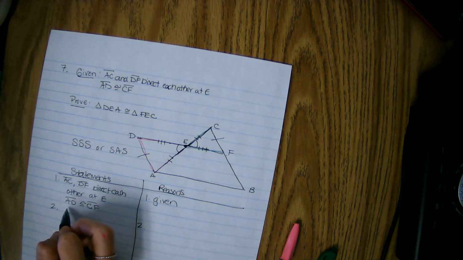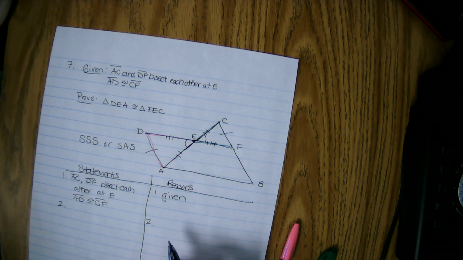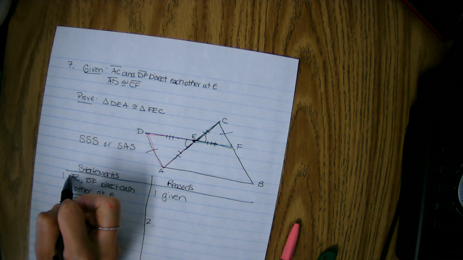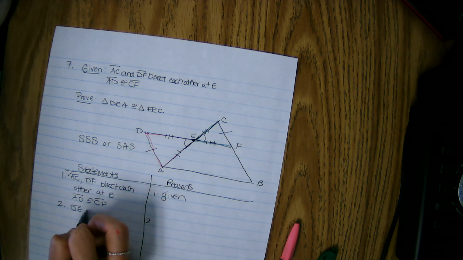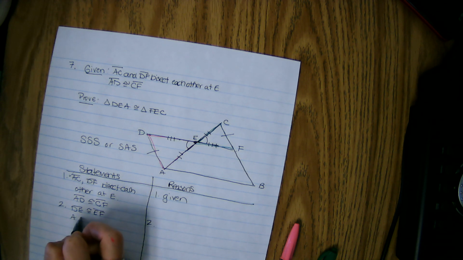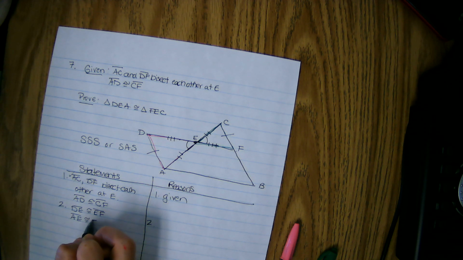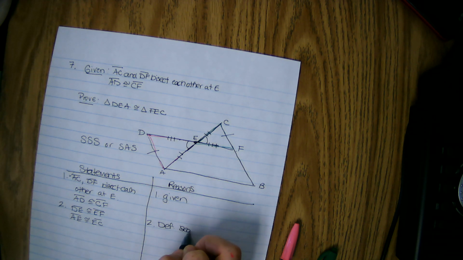So first I need to conclude from my givens. So important. If you don't know how to do a proof, you need to at least conclude from your givens, which will give you some points right off the bat. So what can I conclude from these two bisecting each other? Well, I know then that segment DE is congruent to segment EF, and I know that segment AE is congruent to segment EC, and that is by definition of a segment bisector.